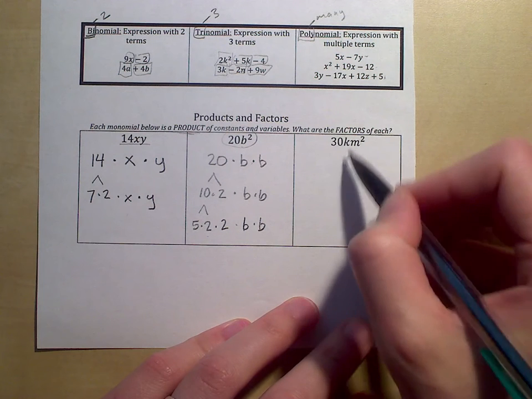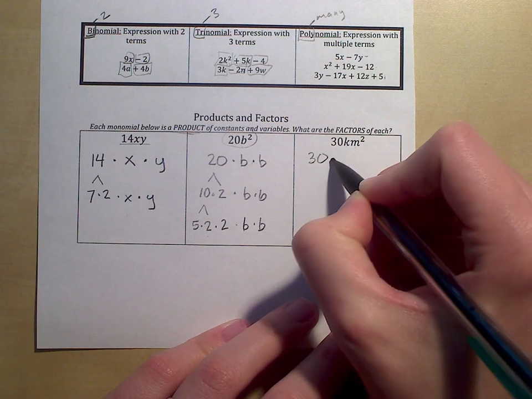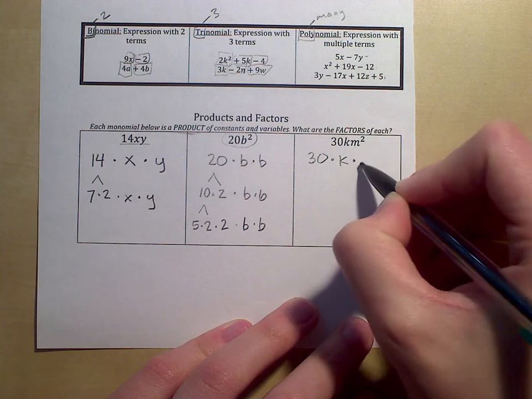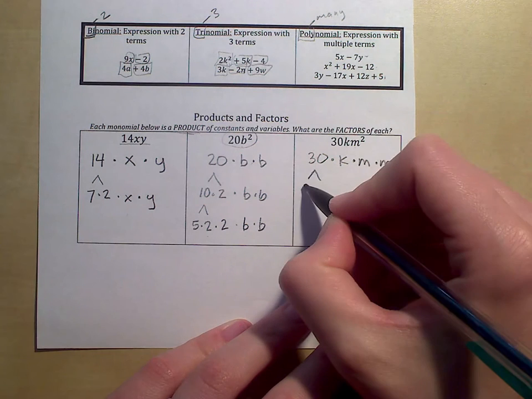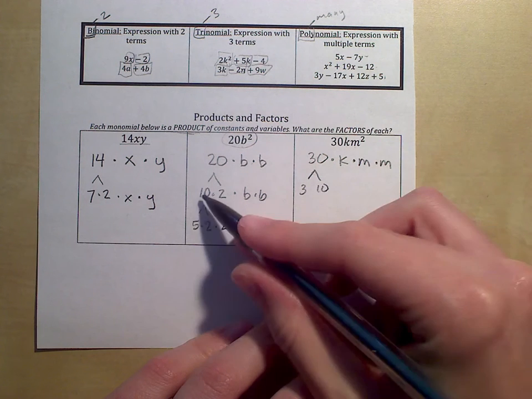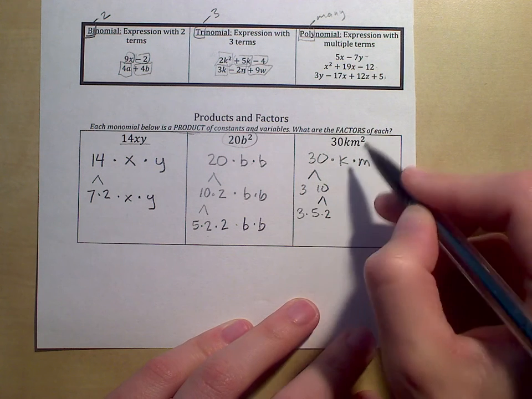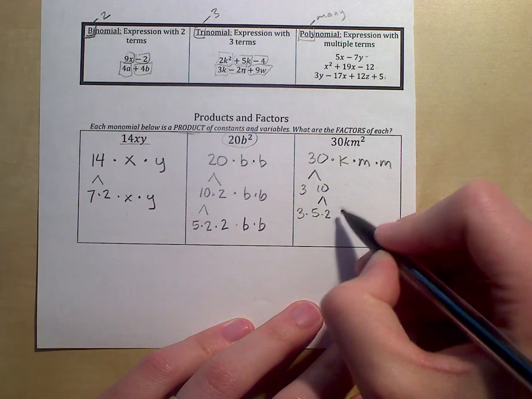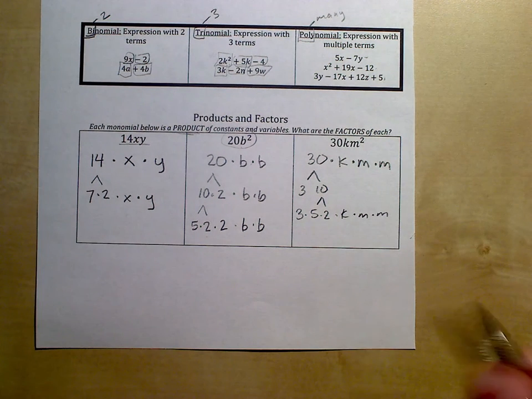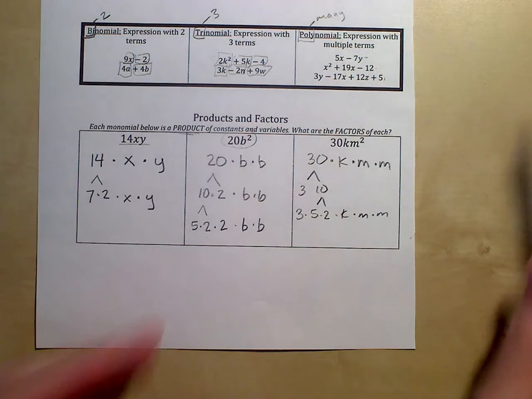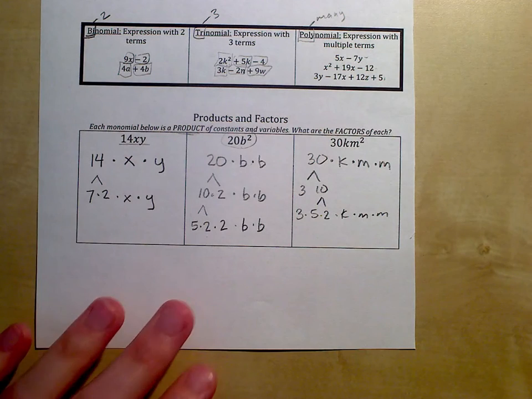How about the factors of 30km squared? Let's just bring down the 30 for a moment. This is times k times m times m. And then we could just factor this real quick. This is 3 times 10, and we know that 10 factors to 5 and 2. So 30km squared is actually 3 times 5 times 2 times k times m times m. This idea of products and factors is going to really help you when you get to multiplying monomials and exponents, to recognize that they're actually broken down into many parts.